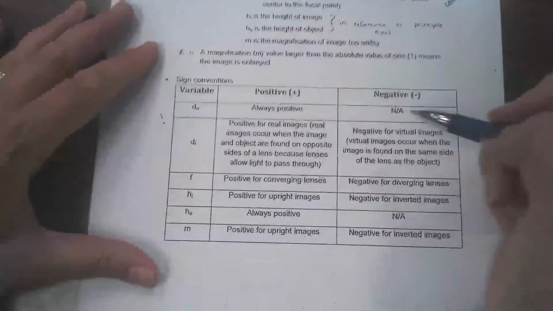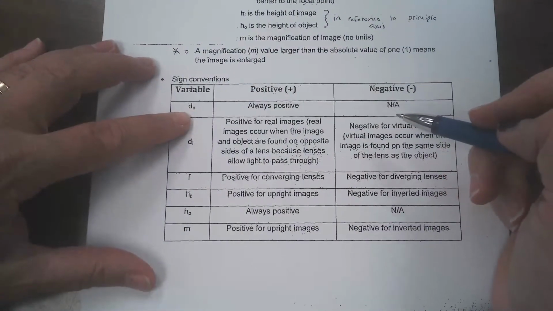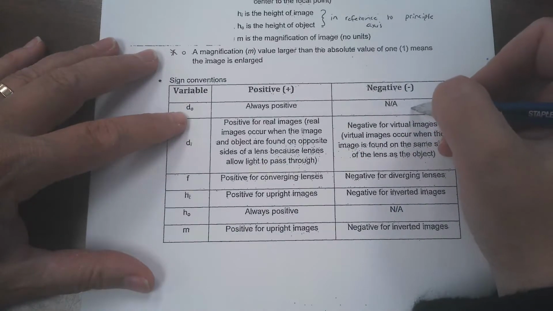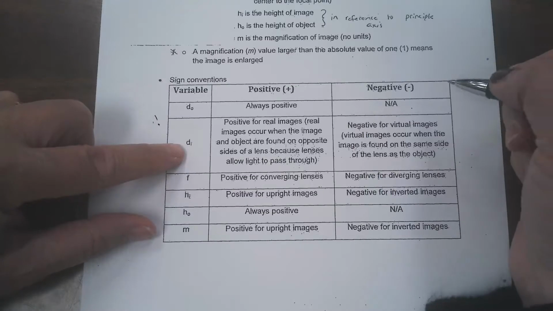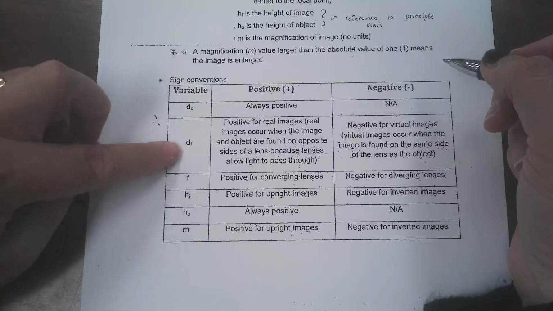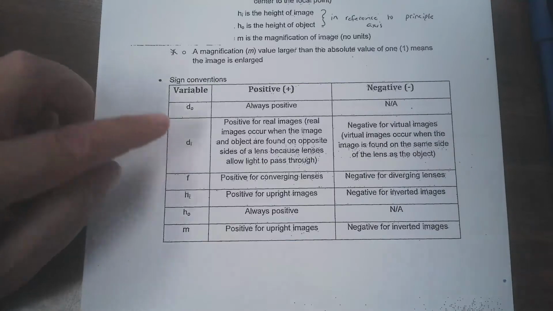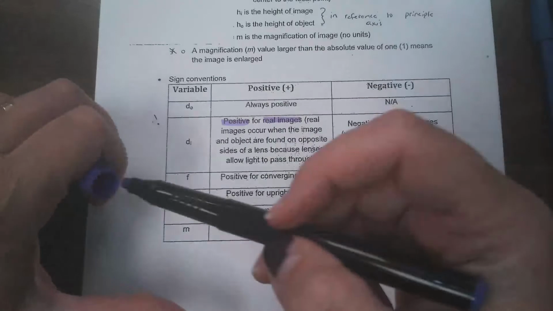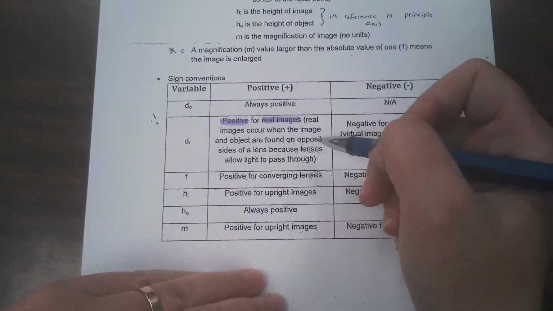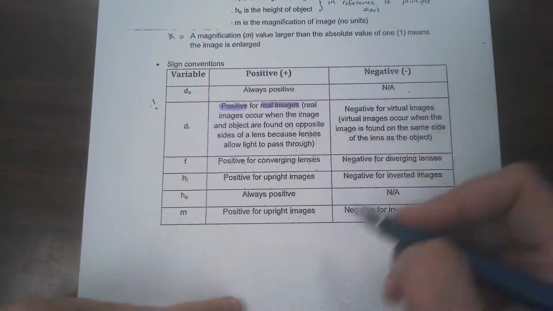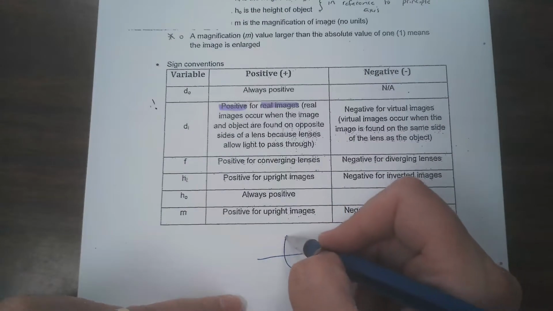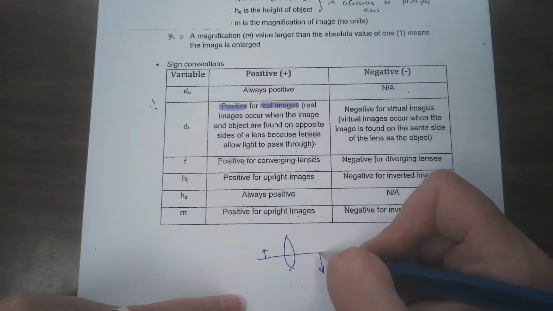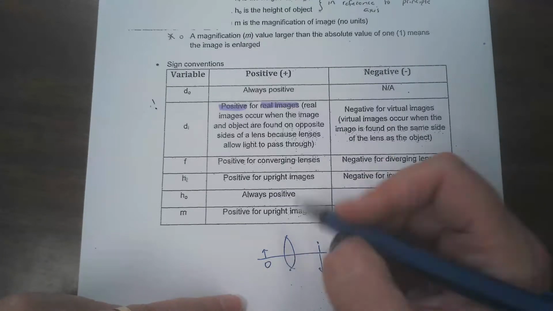So, the distance of the object is always positive. And if it's negative, we don't have that. DI, if your answer is positive, it's a real image. The images are on opposite sides of a lens because it's allowing light to pass through. So here's this object, and then we had this image.